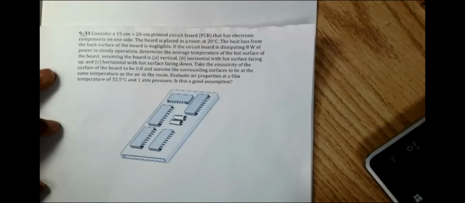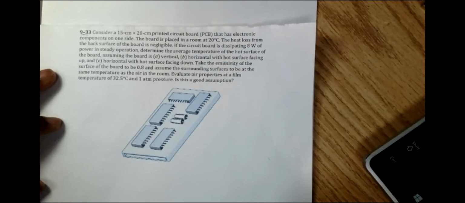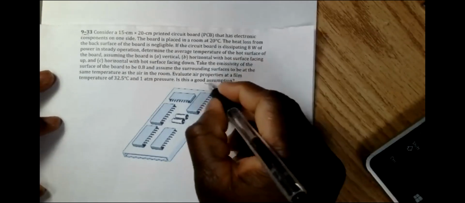assuming that the board is A, vertical, B, horizontal with the hot surface facing up, and C, horizontal with the hot surface facing down. Take the emissivity of the surface of the board to be 0.8 and assume the surrounding surfaces to be at the same temperature as the air in the room. Evaluate air properties at a film temperature of 32.5 degrees Celsius and 1 atmosphere pressure. Is this a good assumption?